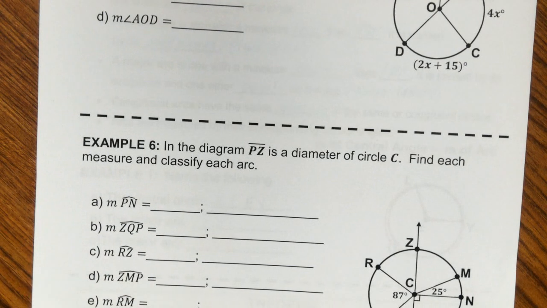I just realized it may have gone off the screen there for a moment. All right, last page, ladies and gentlemen. Very last page. Let's get this over and done with.